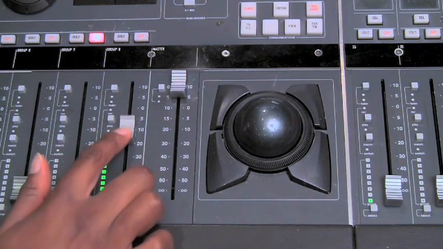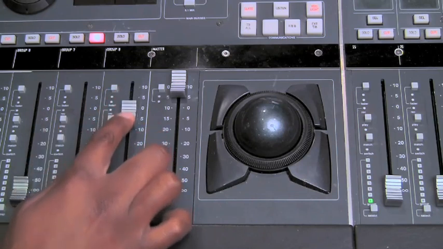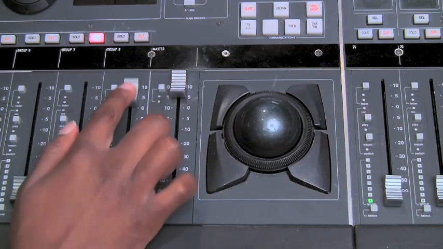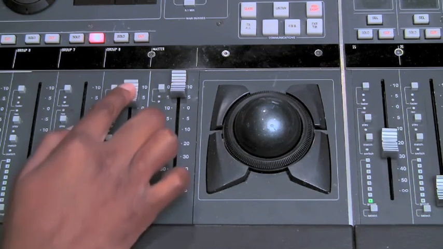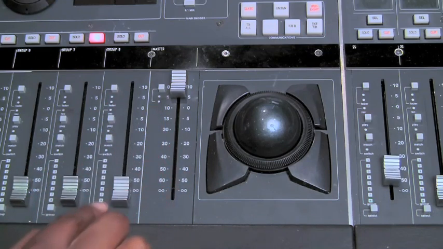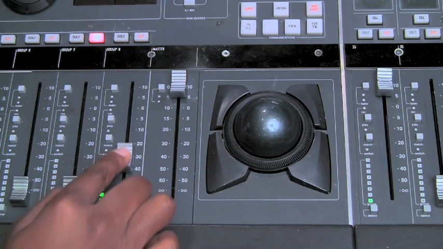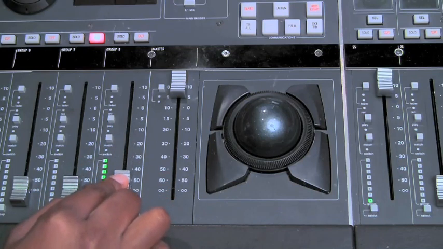Now at the moment, our group faders are operating in servo mode. Servo mode means as you move the group fader, the channel faders move. The Duality has 2 group fader modes, servo mode or VCA mode. In VCA mode, when you assign a channel fader to a group fader, the channel faders don't move.